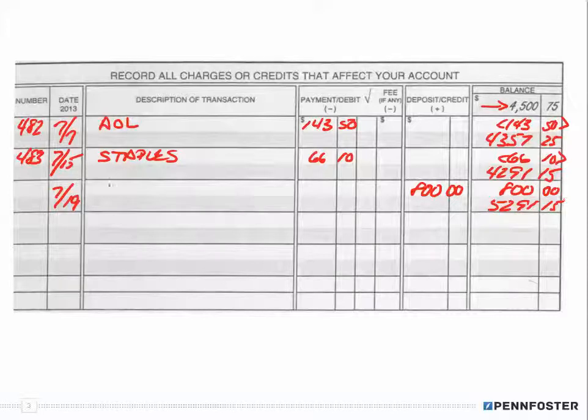Next transaction is check number 484, dated 7/20, to Sprint in the amount of $451.88. So I'm going to subtract $451.88 and get a new balance of $4,639.27.